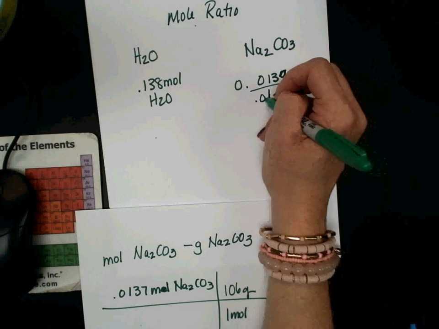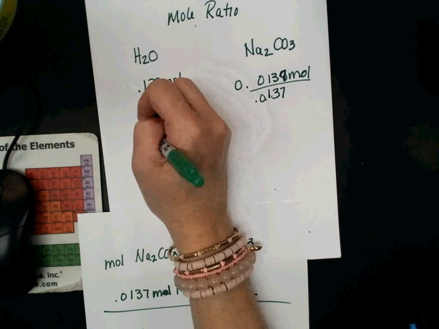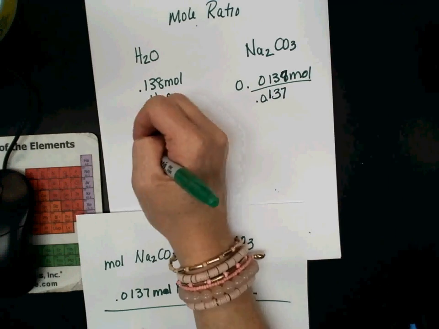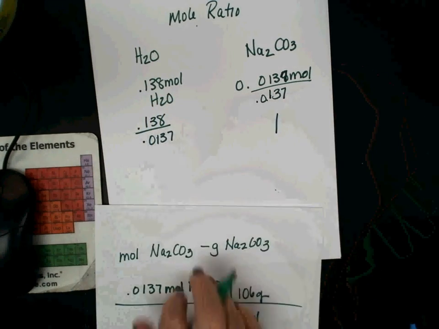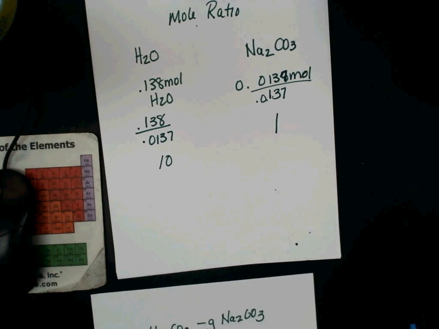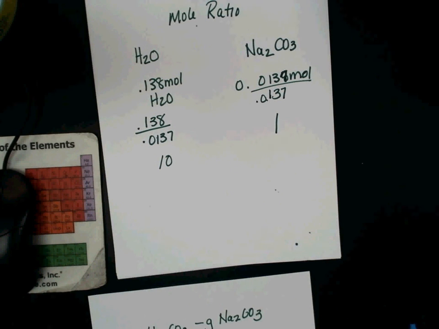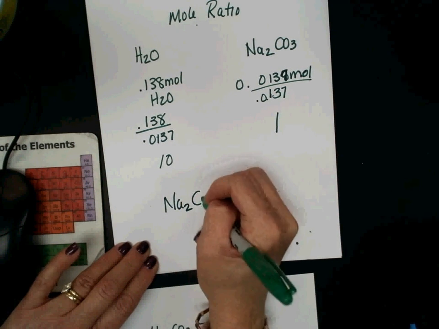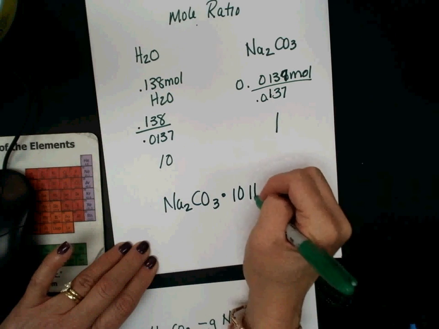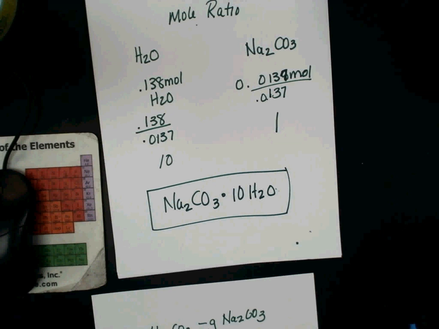All right, so now I can do my mole ratio. Hey, that's a pretty nice 10, isn't it? Clark, what's the final chemical formula? There's your final formula. Annika, did you get your question answered? Okay. That is about as long and drawn out as a problem can be with these particular ones.